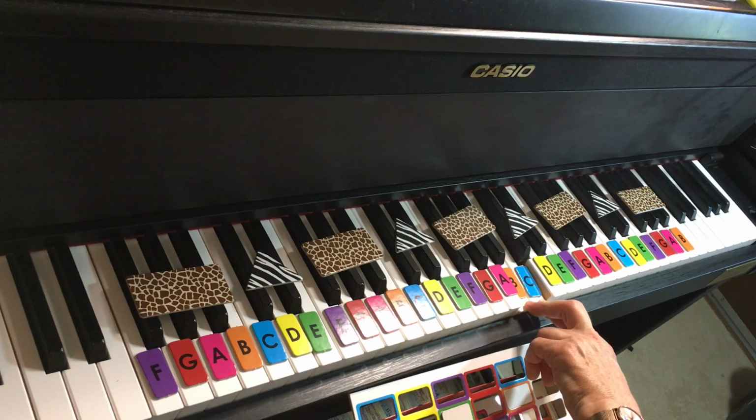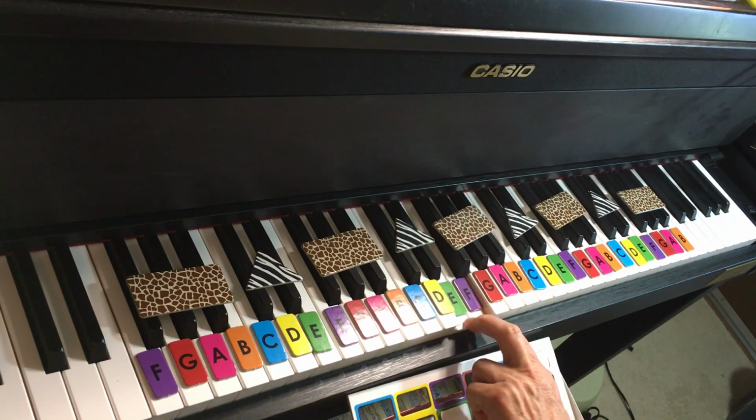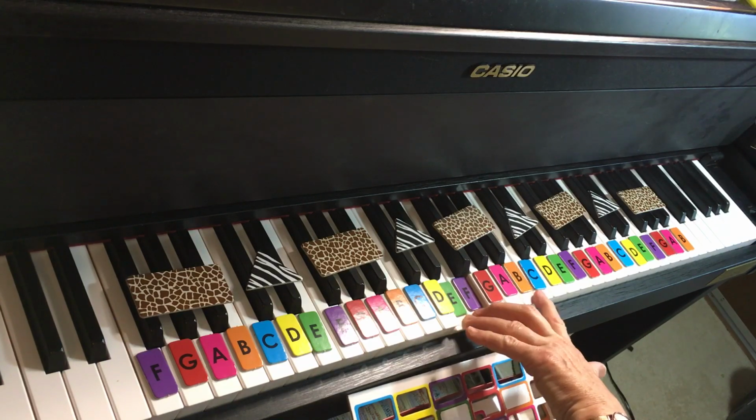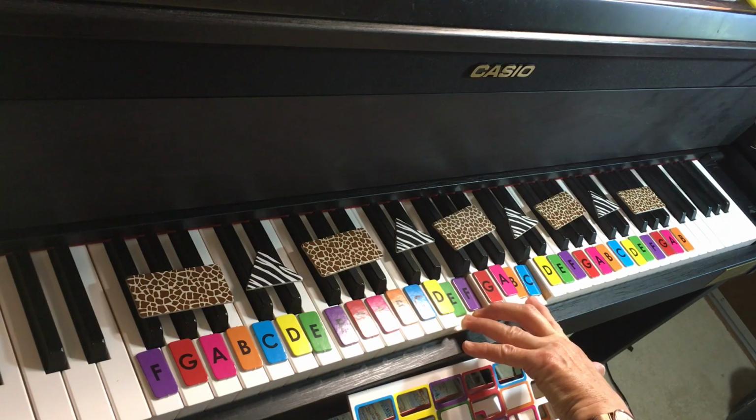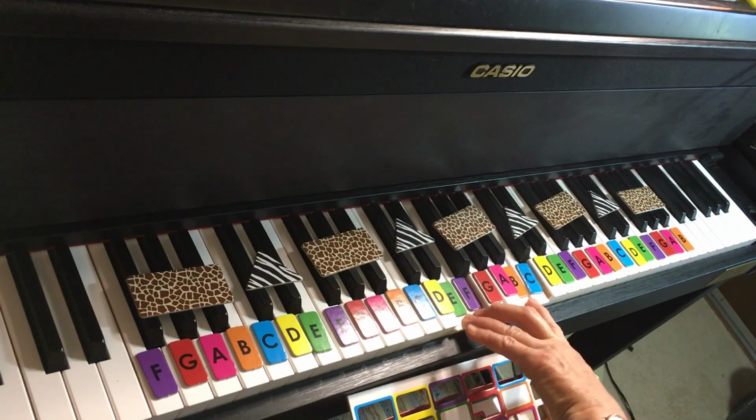The two half steps on the white keys are between B and C and E and F, and this plays a role later on in the pattern for major scales. You can make one major scale on all white keys only, and that is the C major scale.